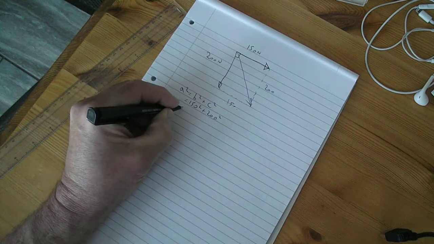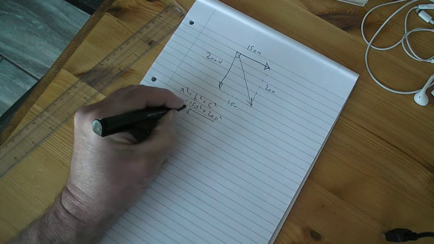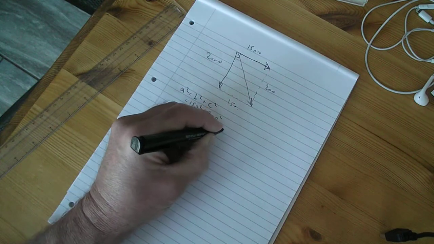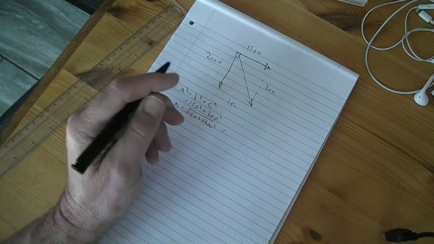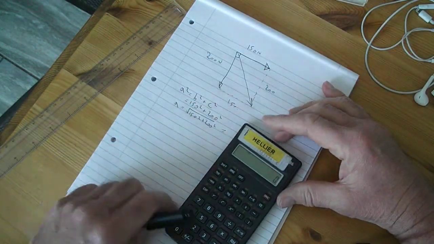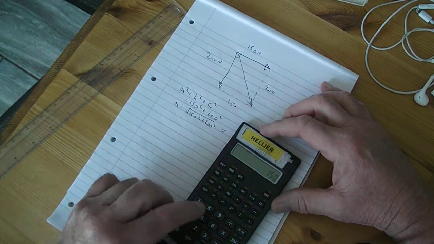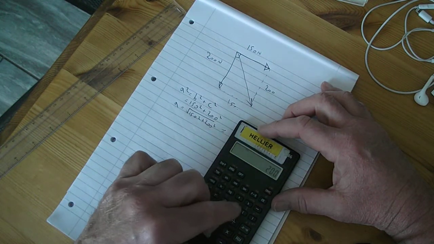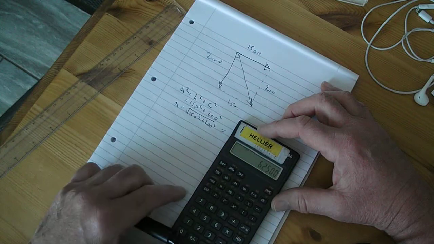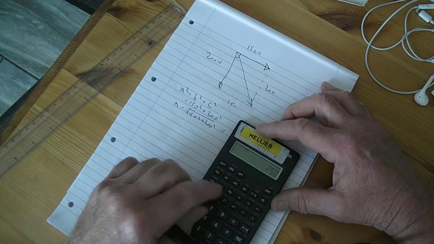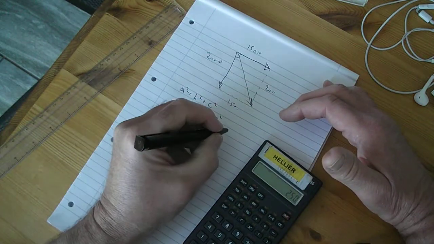So a equals the square root of 150 squared plus 200 squared. And that all comes to, on my calculator, I go 150 squared plus 200 squared, and that comes to 62500. I find the square root of that, that comes to 250.